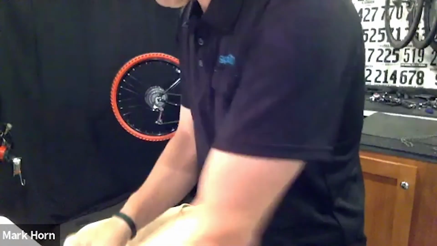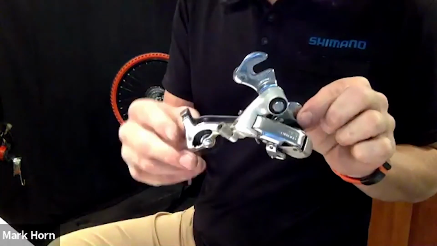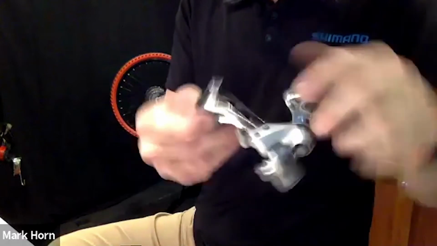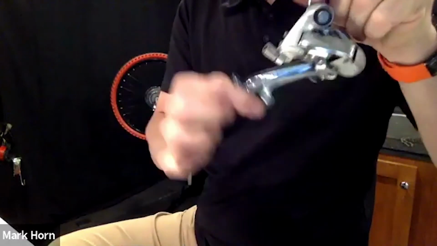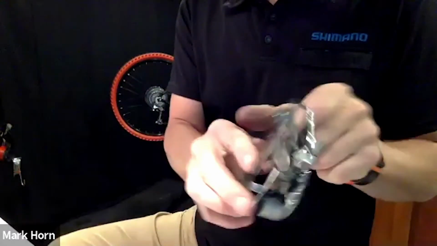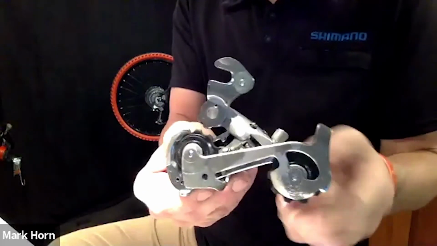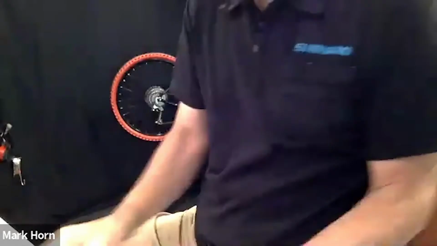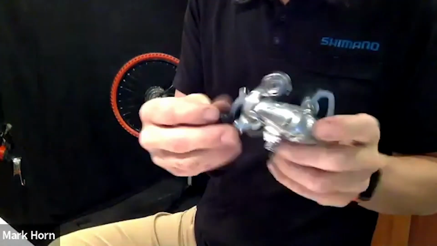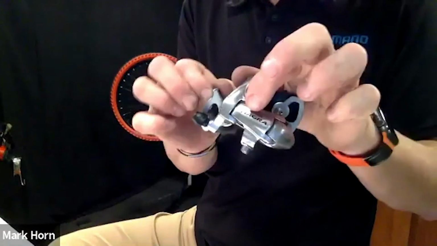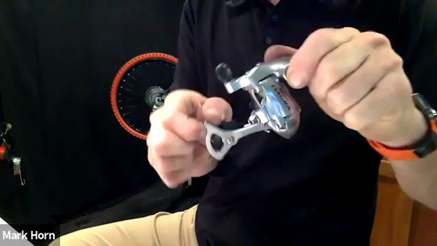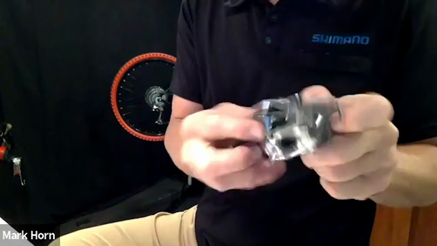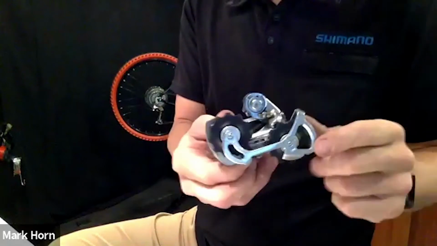Anyway, rear derailleurs. This is a rear derailleur. Got this long cage here with jockey pulleys. If you can see, these are the jockey pulleys here, top and bottom jockey pulley. Here's another style of a rear derailleur. It's a road bike style rear derailleur, short cage, but it's still the same basic setup, jockey pulleys.